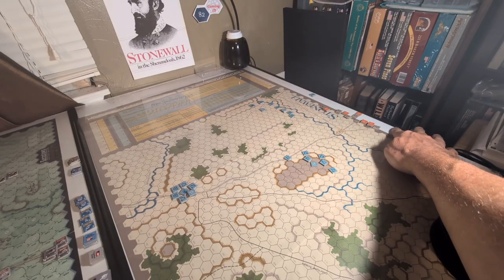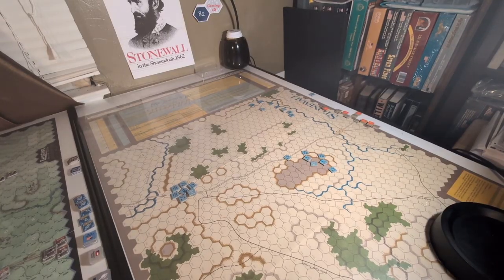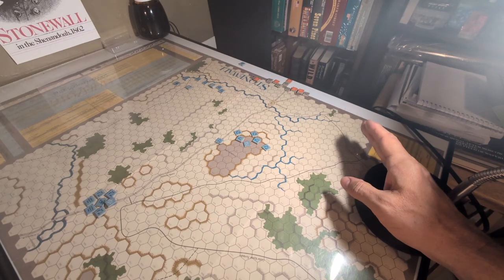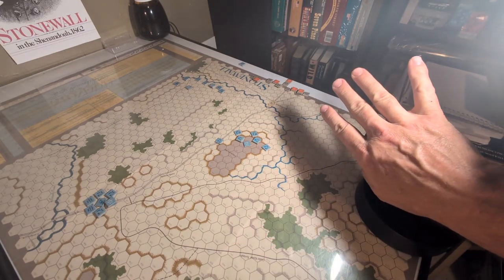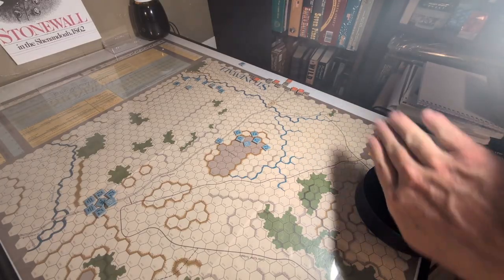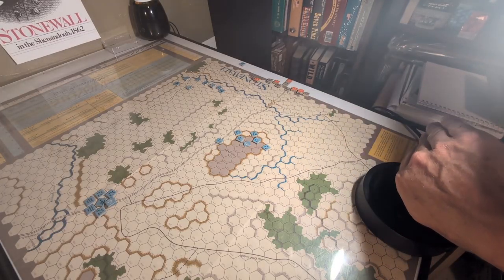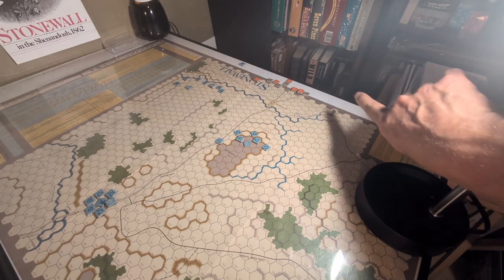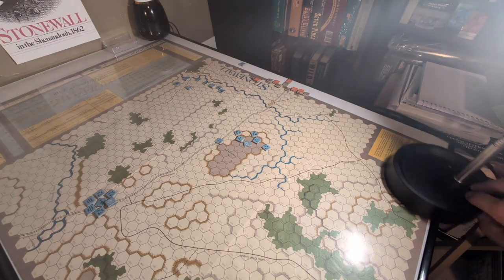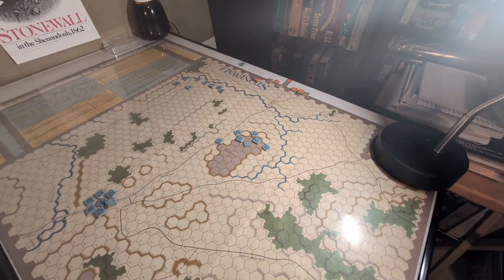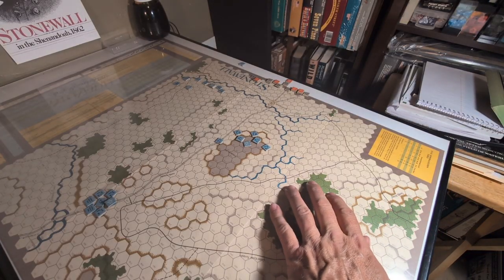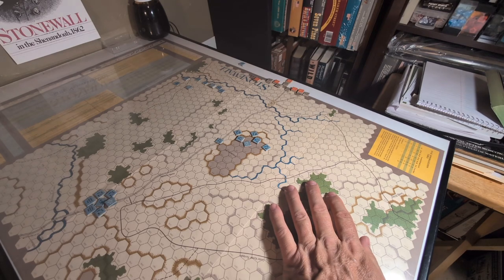Now this map really didn't give you a lot of maneuver room. It would have been better if they would have slid the map south and given you some more maneuverability to the west of Kernstown to move around here and up toward Sandy Ridge. But you really don't get that.